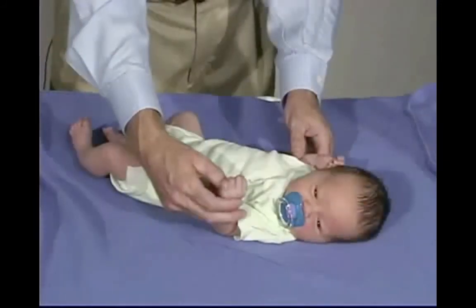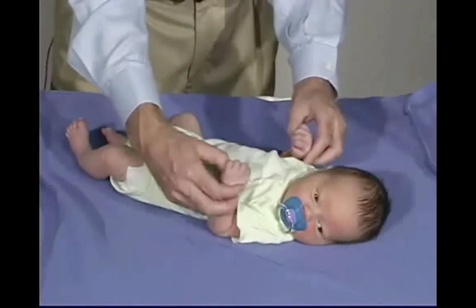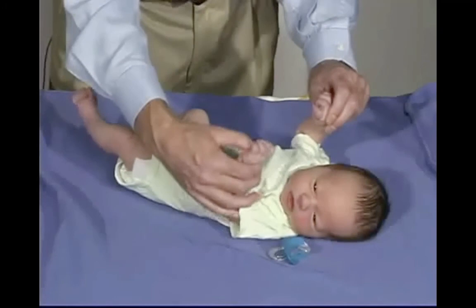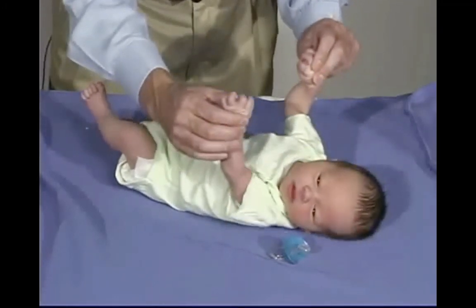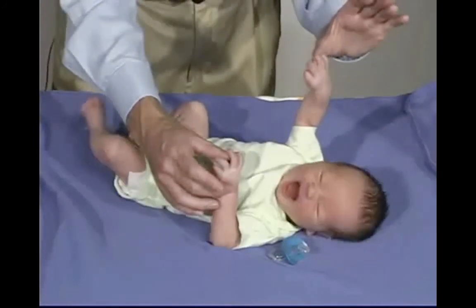Okay. Now I'm seeing a good grasp reflex there. There's a good grasp reflex there. In fact, you can simulate the grasp reflex and then lift the baby. If we can get it quiet there, you can see he's almost pulling himself up as far as the grasp reflex, and able to hold on with that.